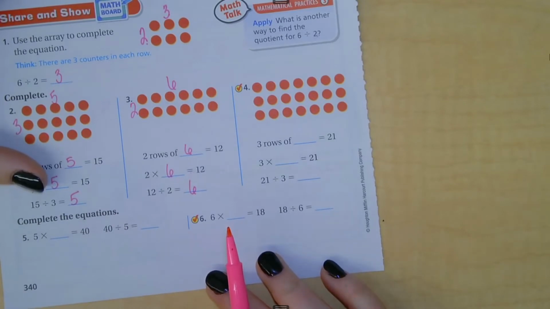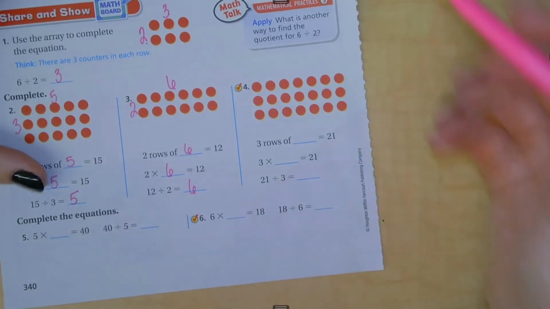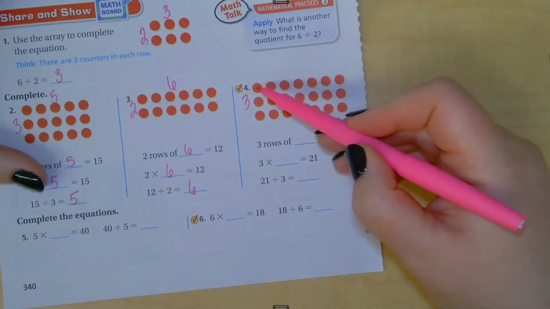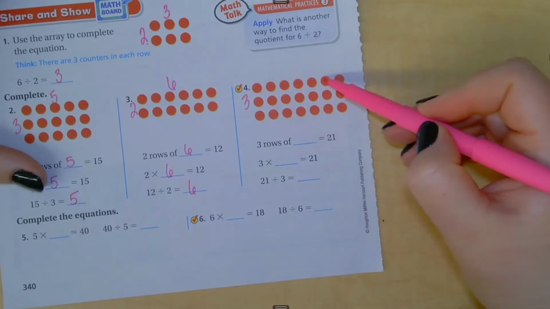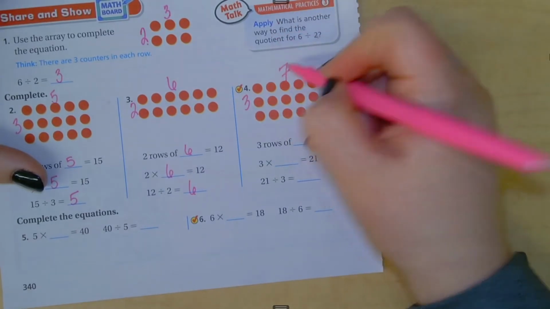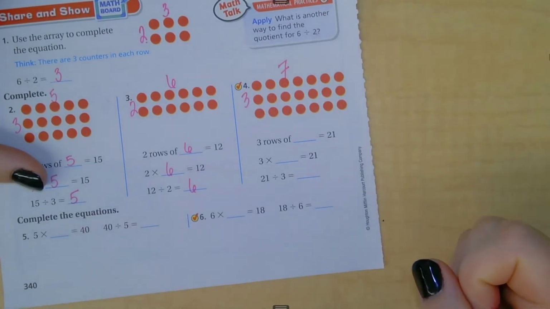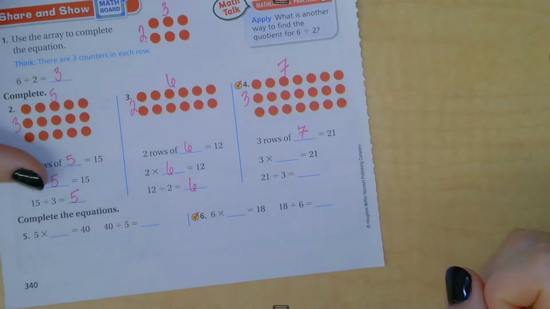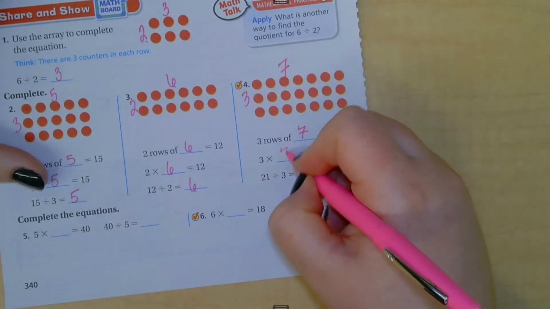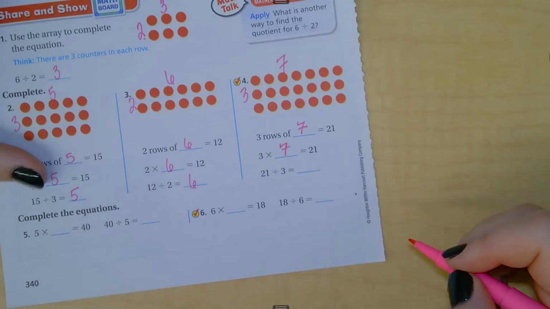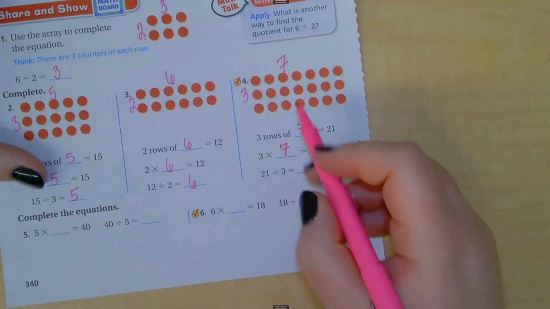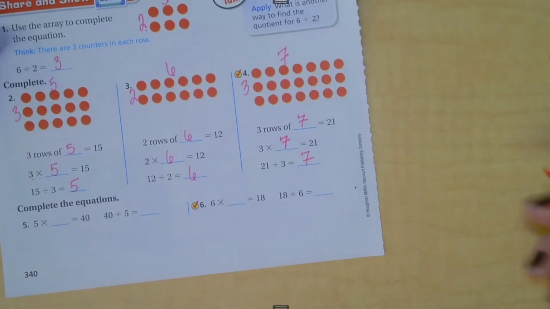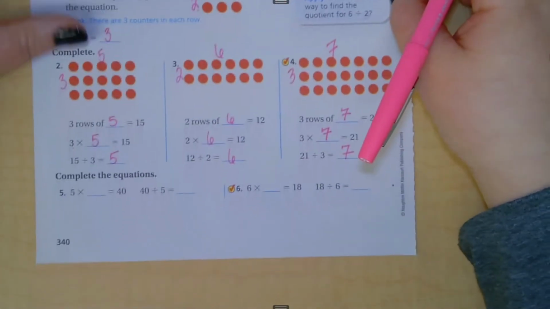If you need more time, go ahead and pause the video. You should have labeled that there were 3 rows. Then you could have counted that there was 1, 2, 3, 4, 5, 6, 7 in each row. 3 rows of 7 equals 21. 3 times 7 equals 21. So 21 divided by 3 equals 7. Give yourself a pat on the back if you got that one all right.